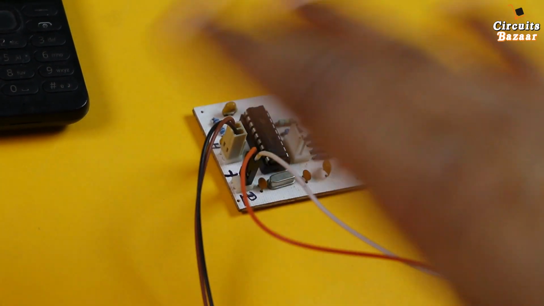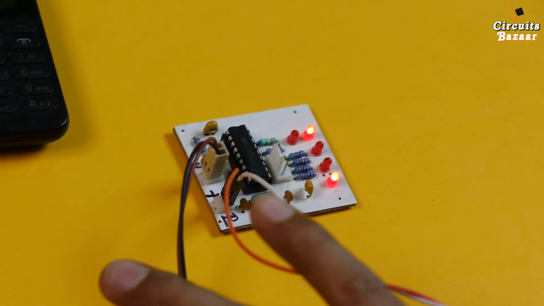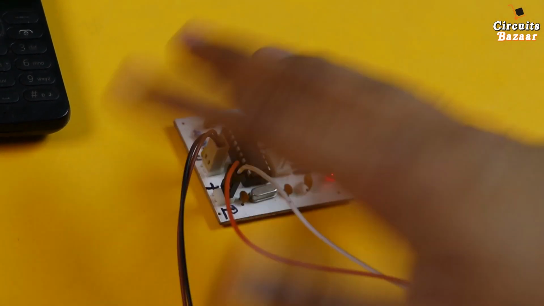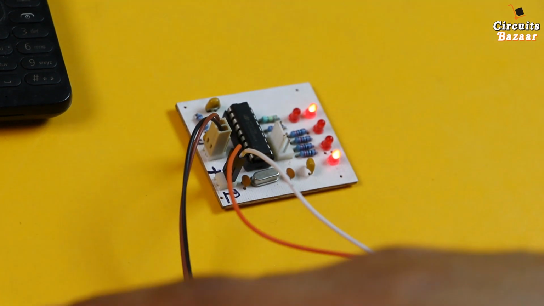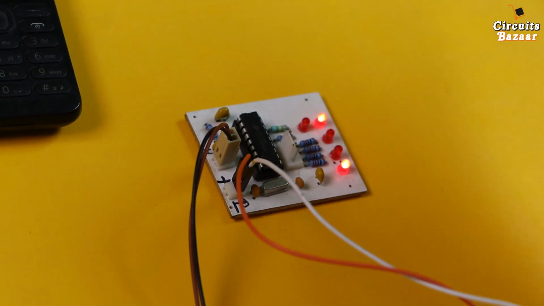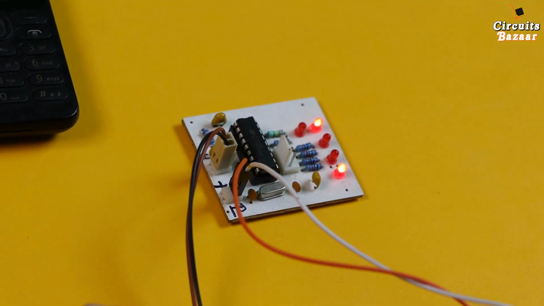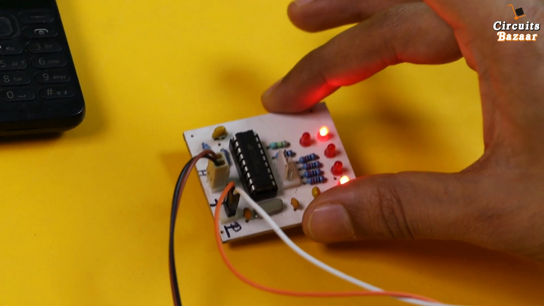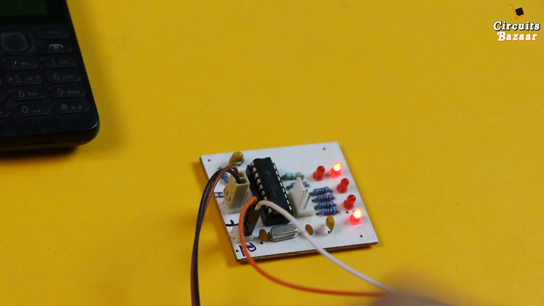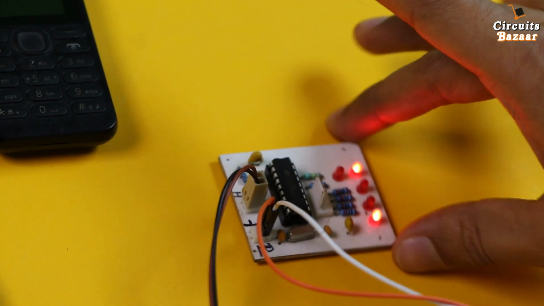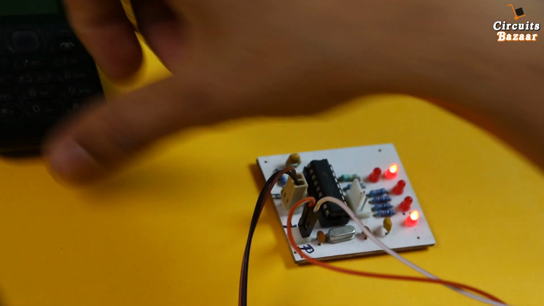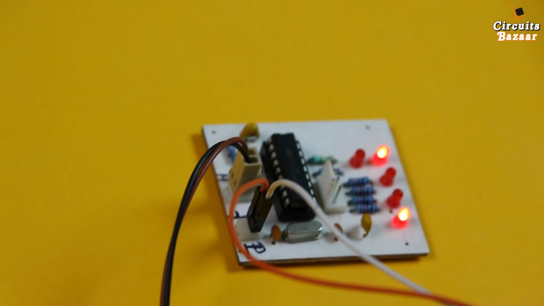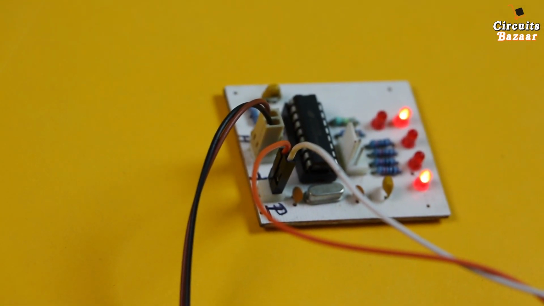But normally you don't need to select that auto receive setting if you want to show this as a project in your college, or if you want to show it just as a demo, right? There is no need to go for auto receive. But if you are using it in a product, then you can make it auto receive. So this is the solution, right? Means in wireless technology as well, there is no need for manually receiving the call. That will be done by the auto receive feature of your mobile phone.